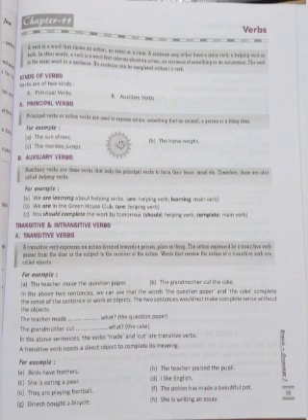The complement of the intransitive verb always describes the subject and hence it is called the subject complement. Now the common verbs of incomplete predication are be, is, am, are, was, were, seem, appear, look, become, feel, and grow. For example, the night grew dark. I feel tired. She looked innocent.